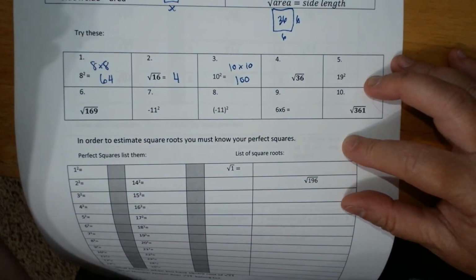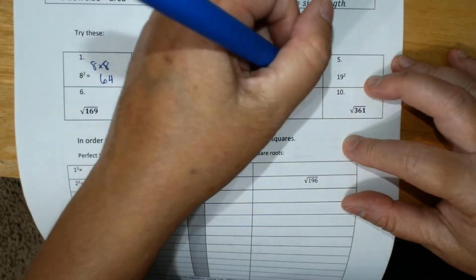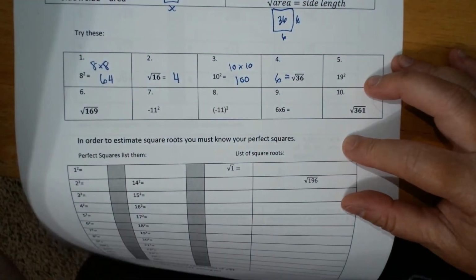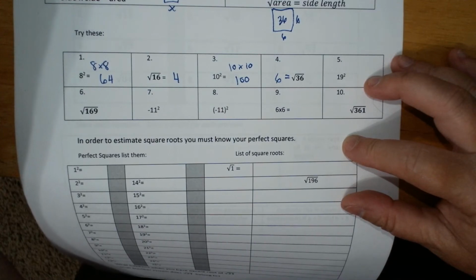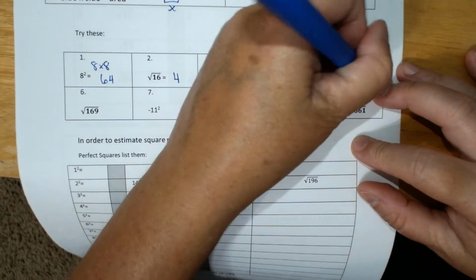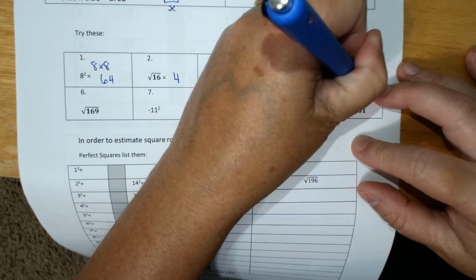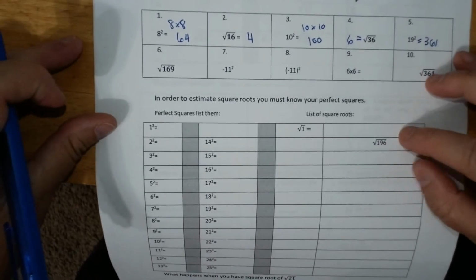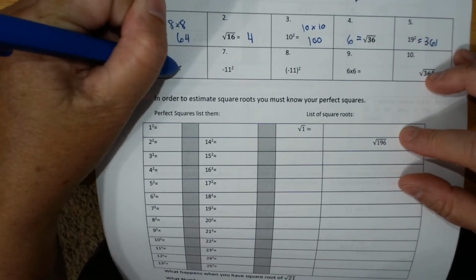Square root of 36, in my mind, I'm thinking what two numbers that are the same multiplied by each other give me 36, and that's 6. So 6 is equal to the square root of 36. 19 squared is 19 times 19, and that is 361. Square root of 169 is 13.